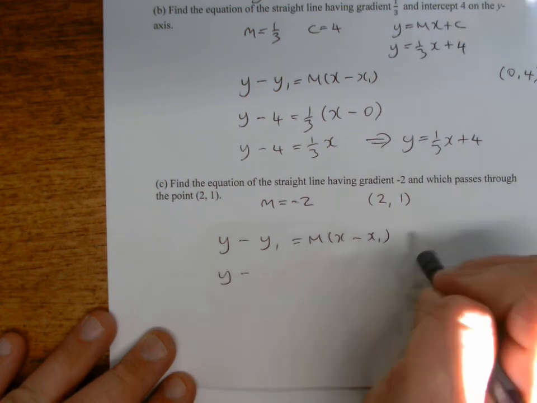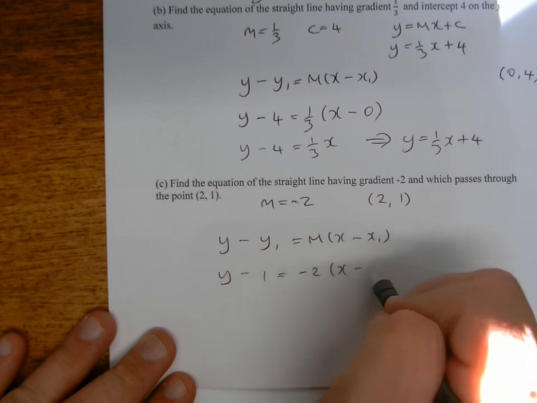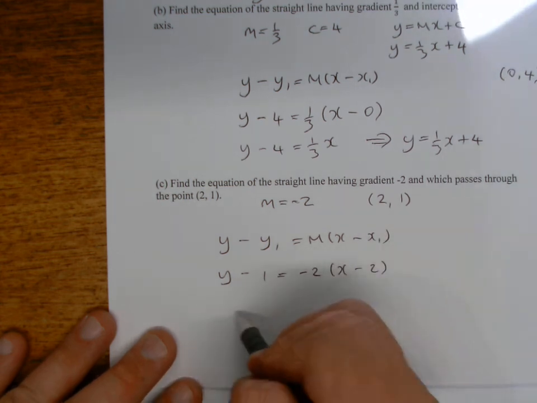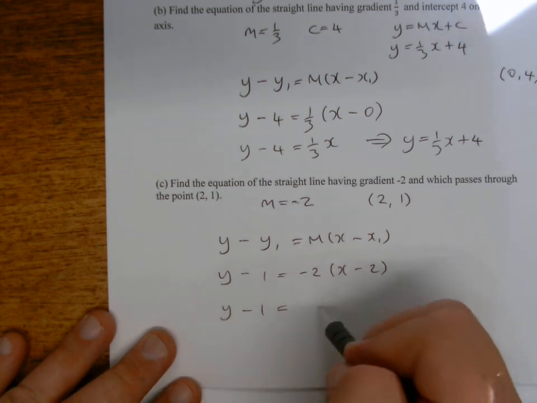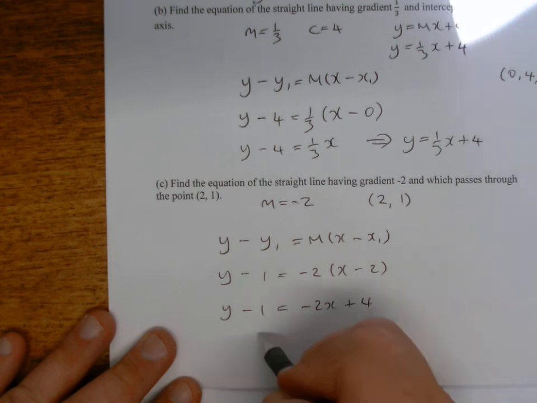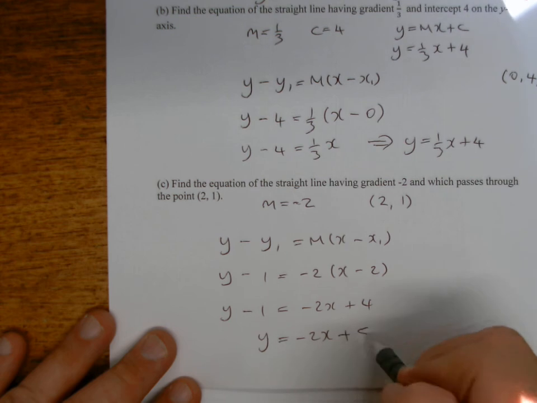So y minus 1, gradient is minus 2, x minus 2 for the x value. If I multiply it out, minus 2x, minus 2 times minus 2 is plus 4. So y will be minus 2x plus 5.